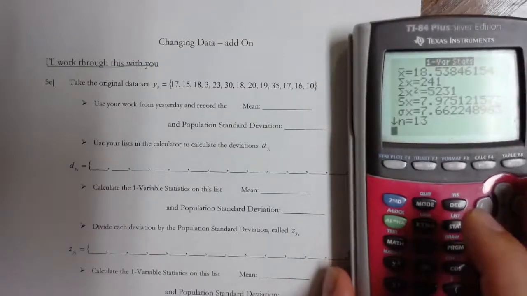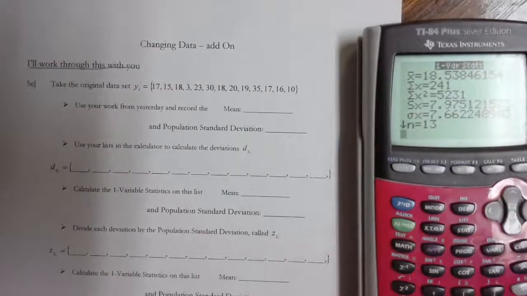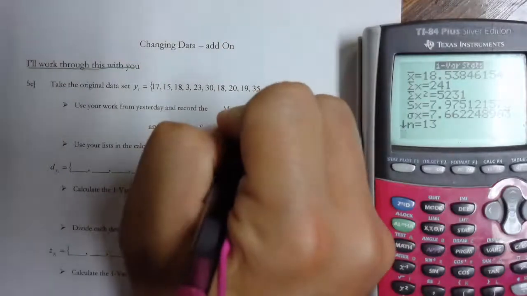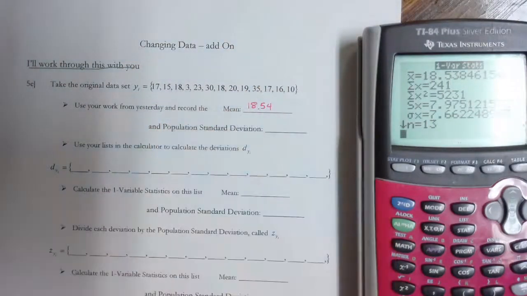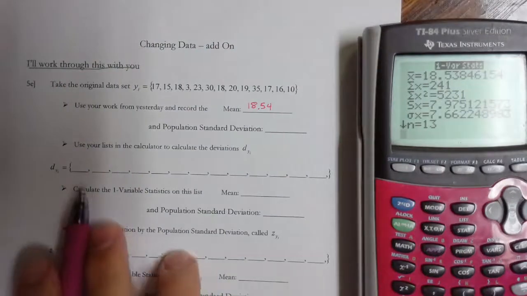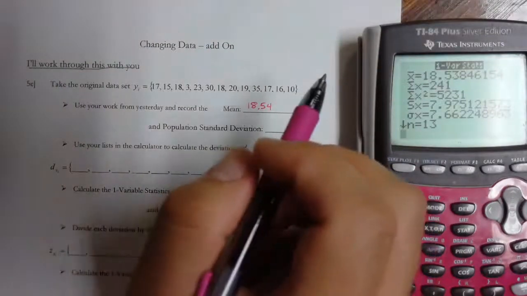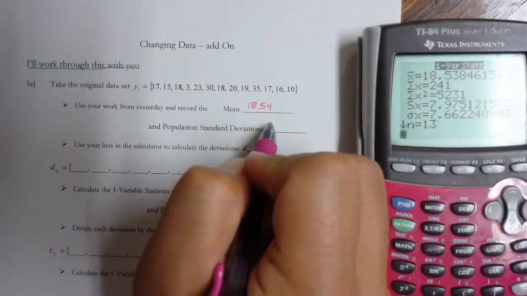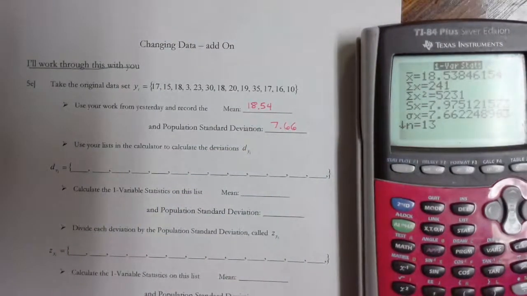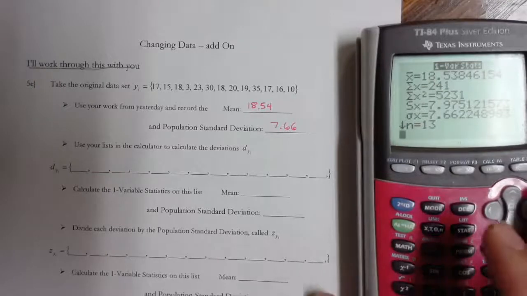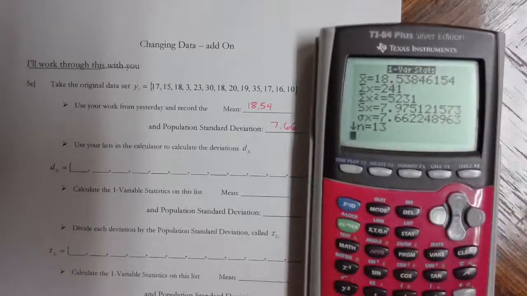I'm going to use two decimals. It'd be great to use a few more, but I'm worried that these lines down here are kind of small, so it might have an impact. 7.66. We're going to get a little bit of round-off error, but it's going to be okay. So I'm going to stick to the 2 decimals here.